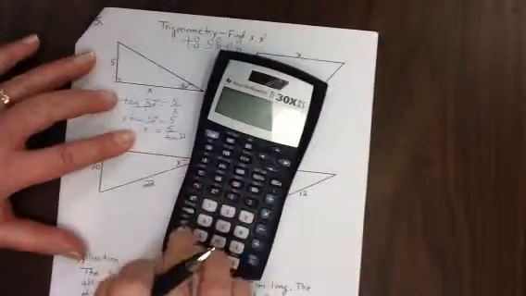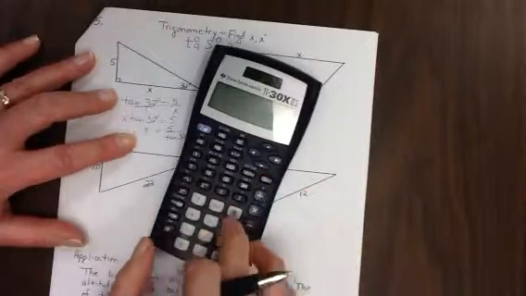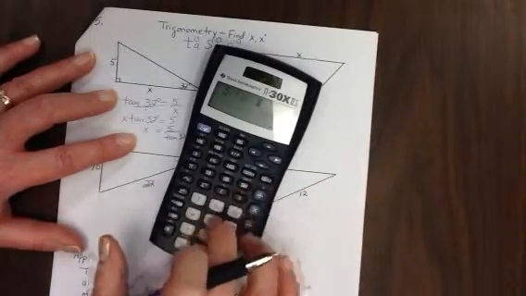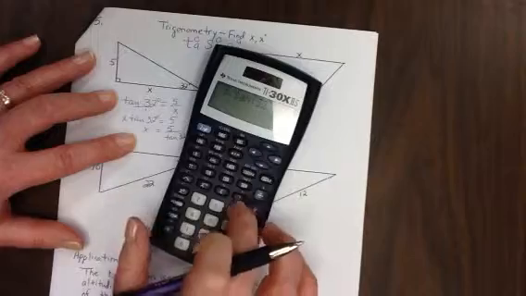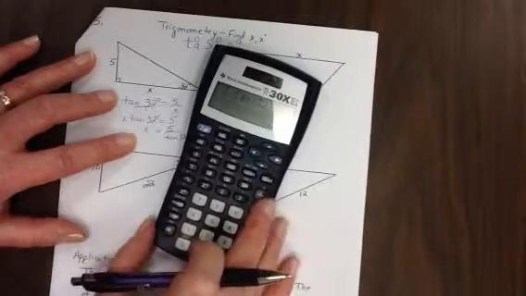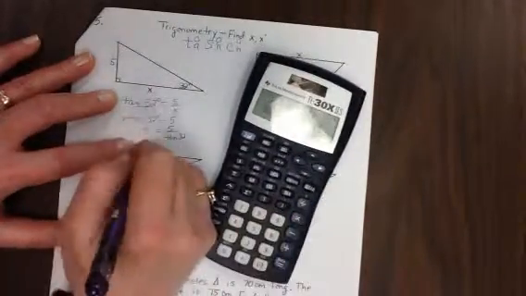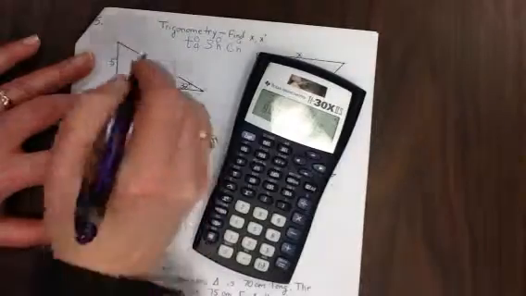So now we're going to plug that into our calculator. 5 divided by tan 32. I'm going to close my parentheses just for good habit. And we get 8. So x is equal to 8.